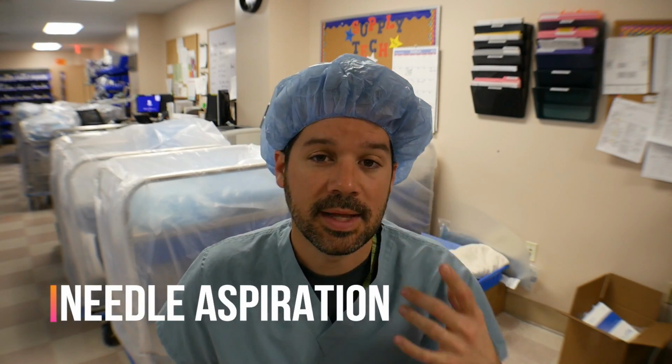Well, there you have it. So tissue specimens can be either fluid or tissue. Let's talk about a few different methods that surgeons utilize to take those biopsies. Number one is a needle aspiration.